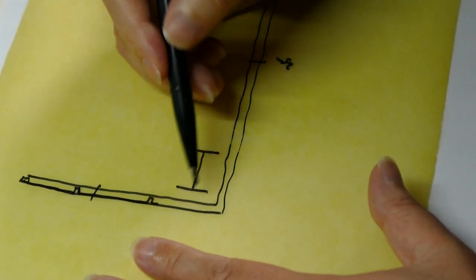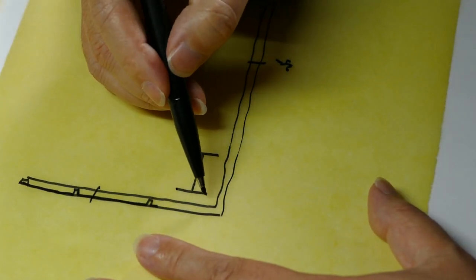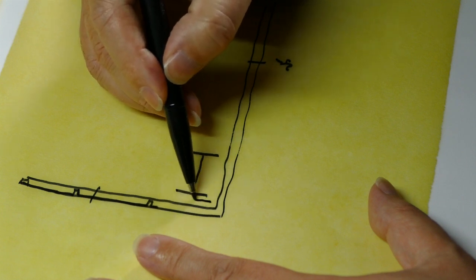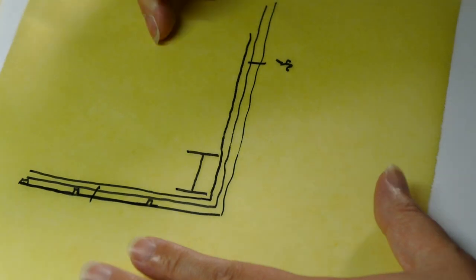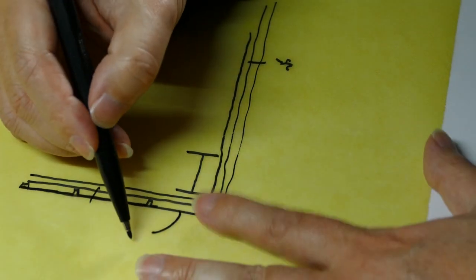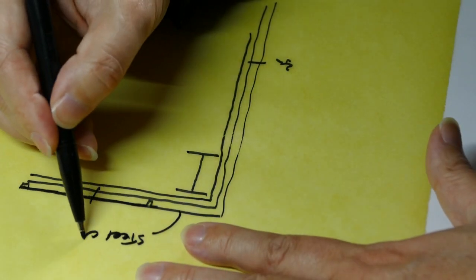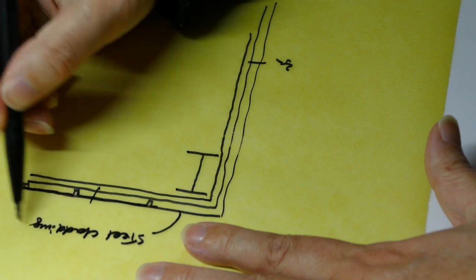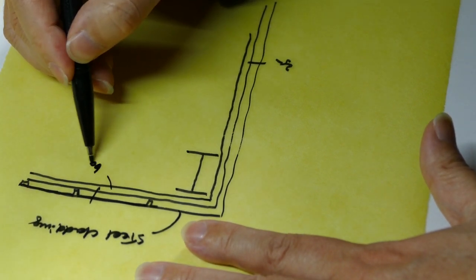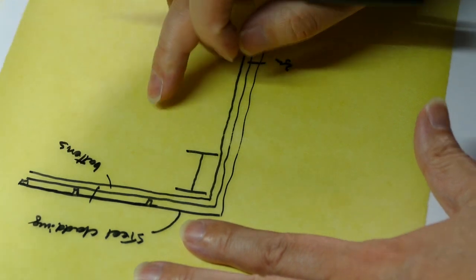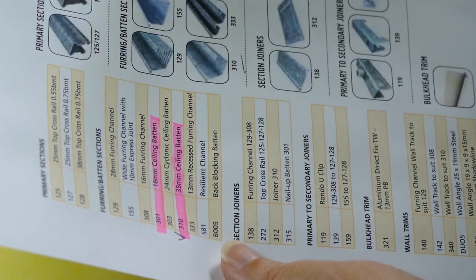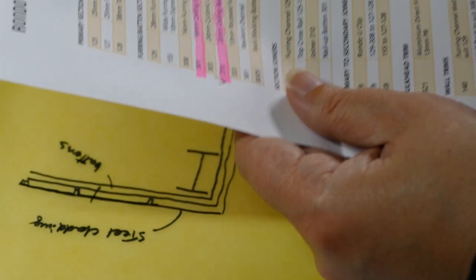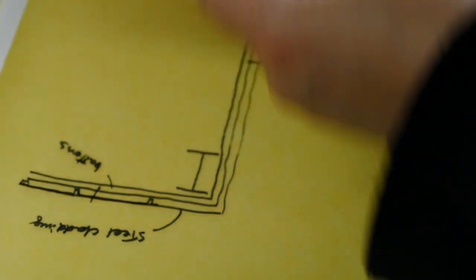Okay. So next one, we need the battens. So this will be the batten, and this is the steel cladding. I would actually work out the batten size.